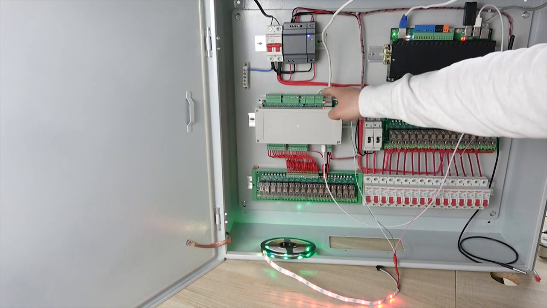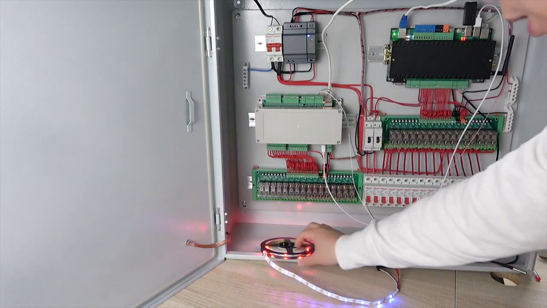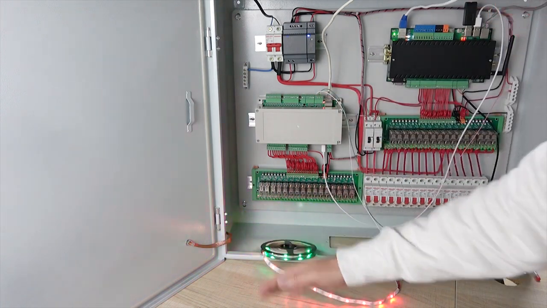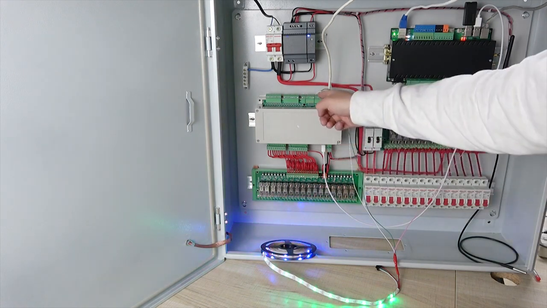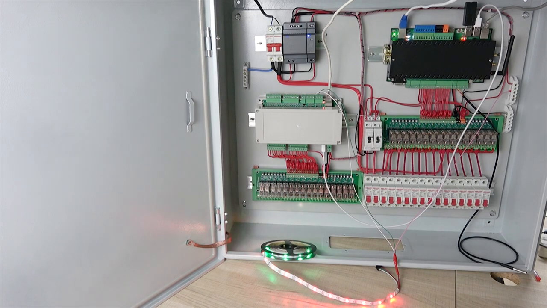There are many different channels that can be used. There are 3 different channels, so you can connect 3 different LED strips independently to these GPIOs. Okay, here is how to use an LED strip.